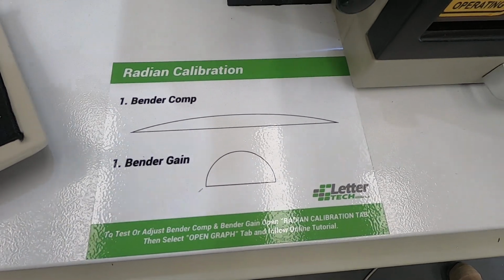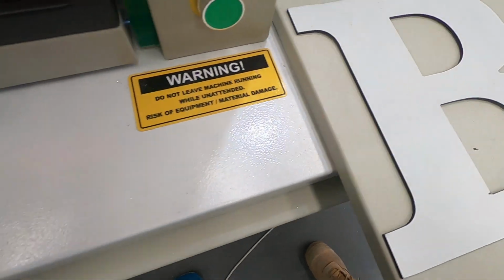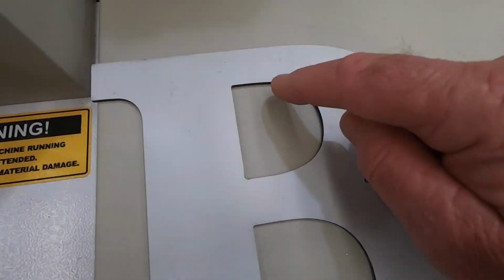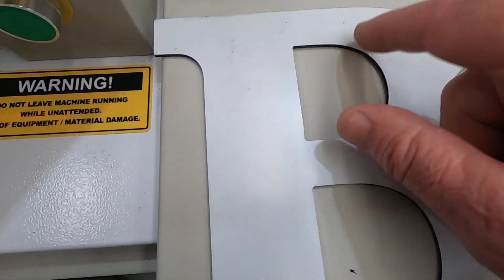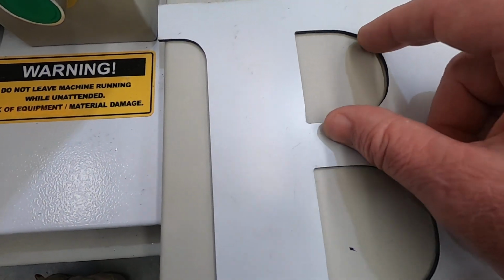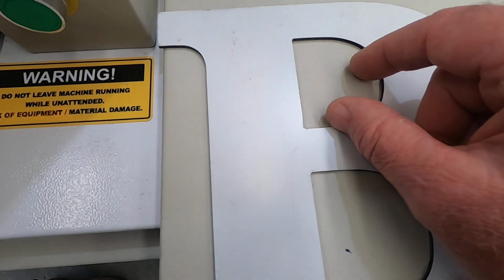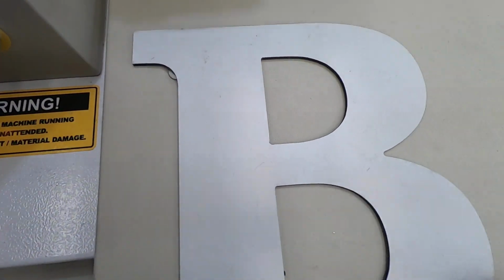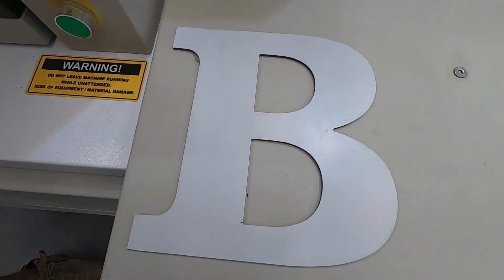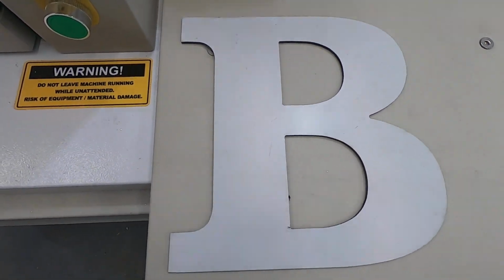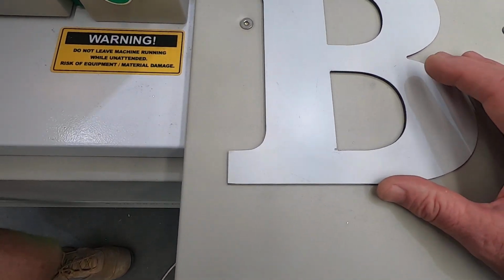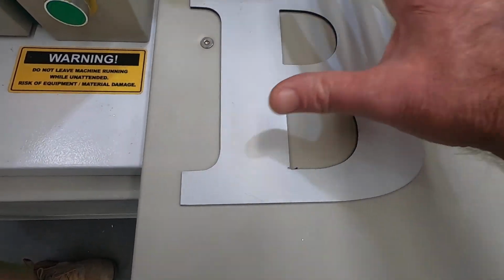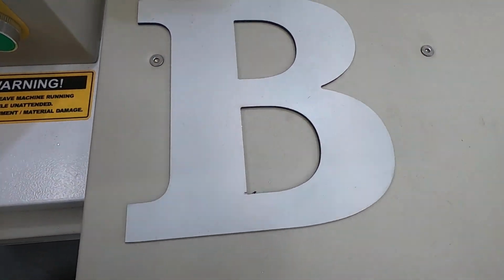So if you are doing the inside of this B and you find that the first test you do is a little bit tight, just go in and back it off a little bit. If it's not tight enough, go in and tighten it up slightly. Same with the outsides. So that's how you tweak your calibrations. Now you've got to do that with every job you run through, as in just check your fitments before you run the job.